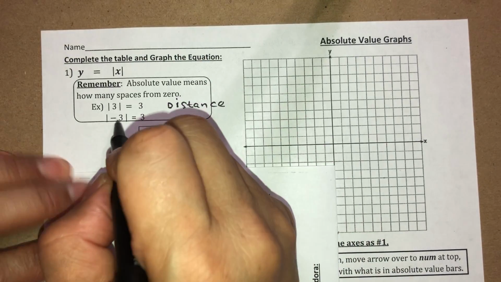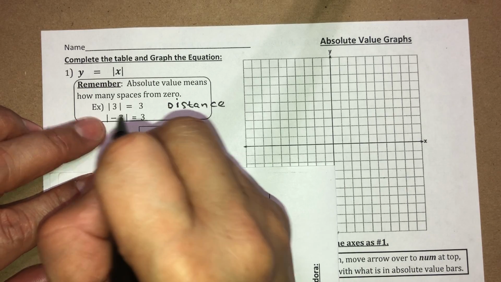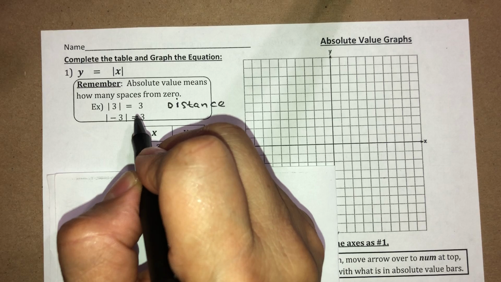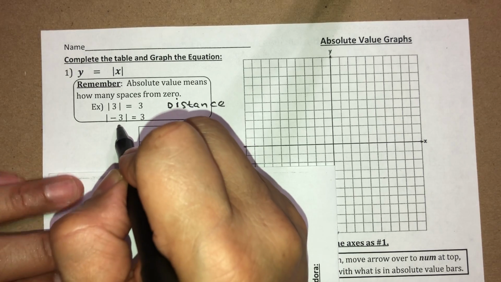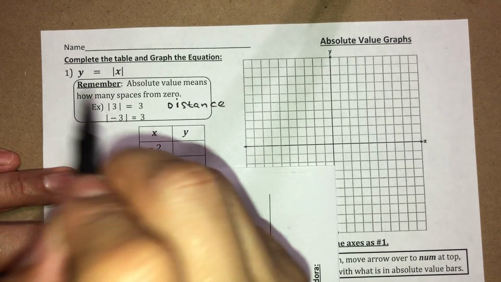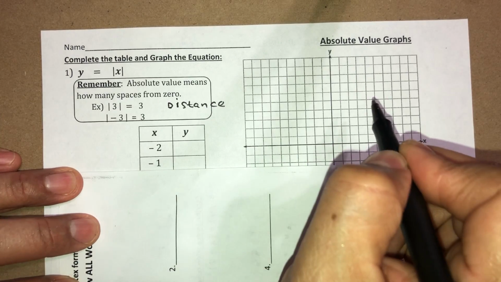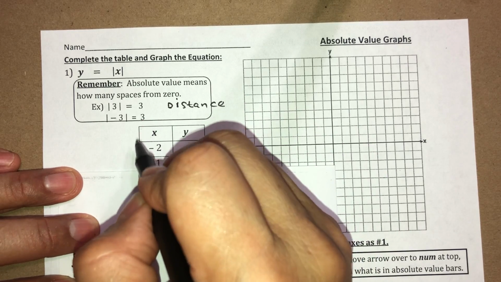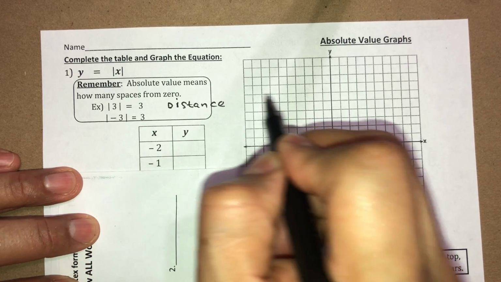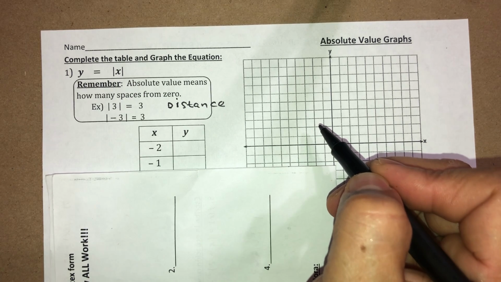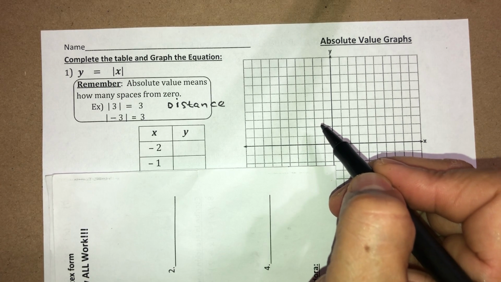So if I ask you to find the absolute value of positive 3, it's 3 because 3 is 3 units away from 0. If I ask you to find the absolute value of negative 3, it's positive 3 because from negative 3 to 0, you walk 3 units. Negative 3, you start at negative 3, negative 2, negative 1, 0. So you get 3 units. That's why we're talking about positive numbers, not negatives.